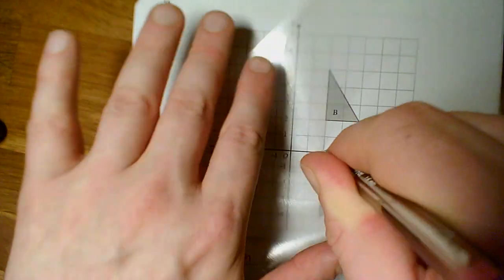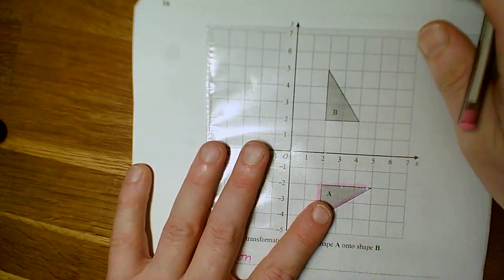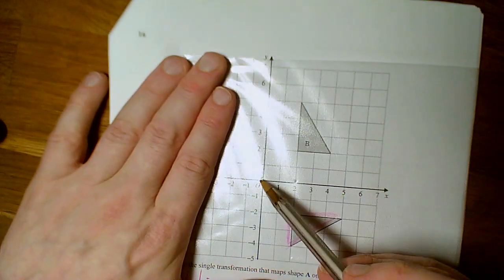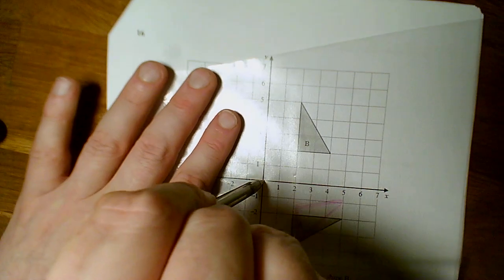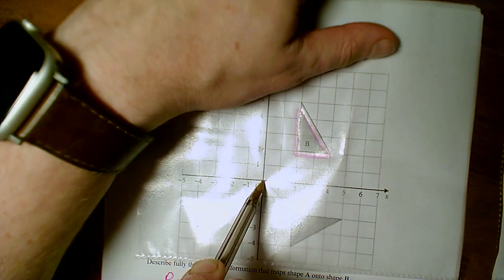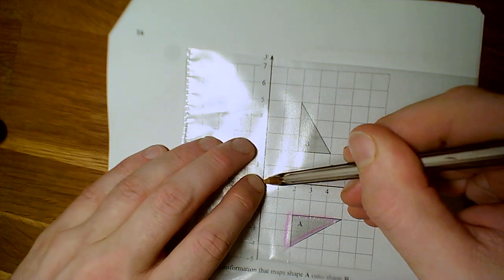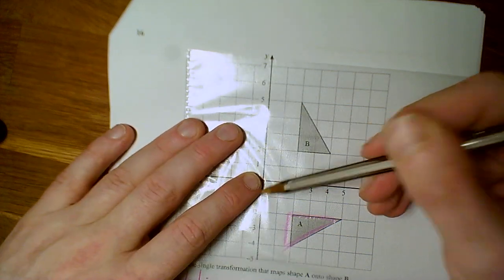That spot I've used doesn't work. And you can keep going. Eventually you find it's going to be this spot here, 0. And when you twist that from 0, it gets you up to B. So the key point is that 0, that's the center of rotation.